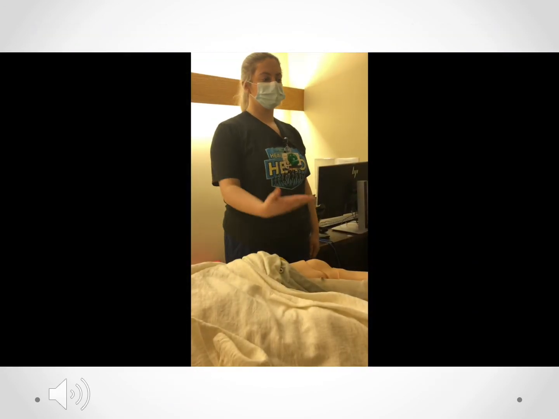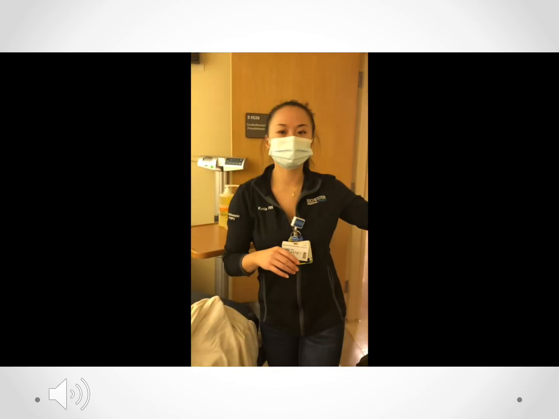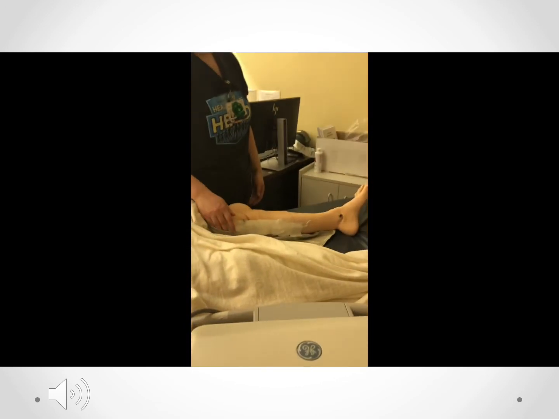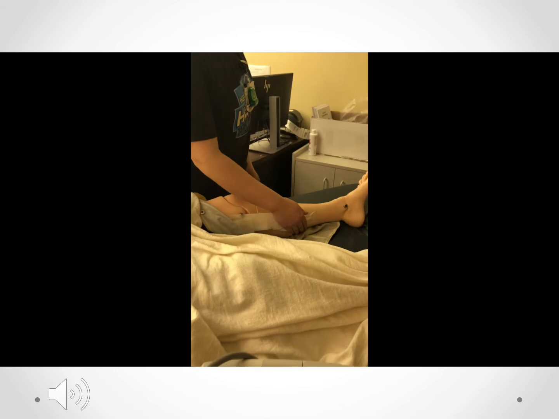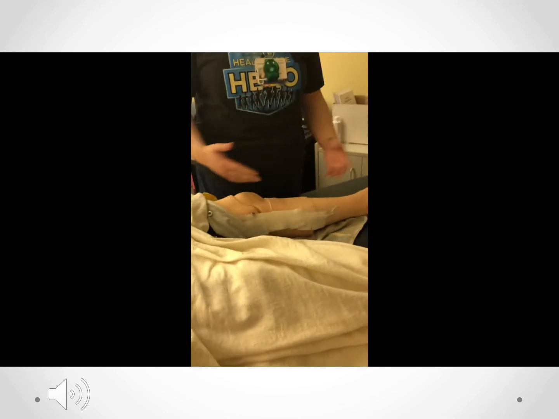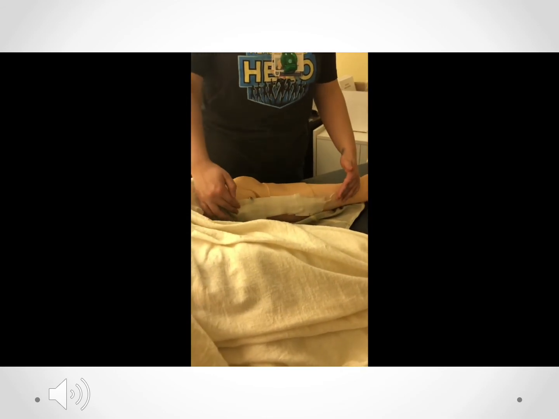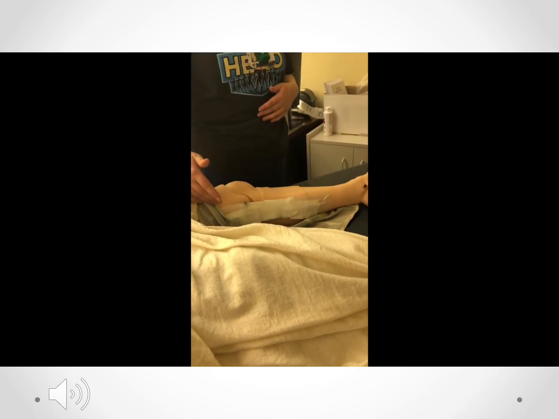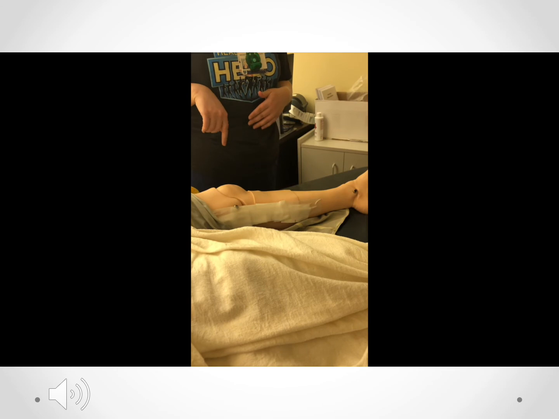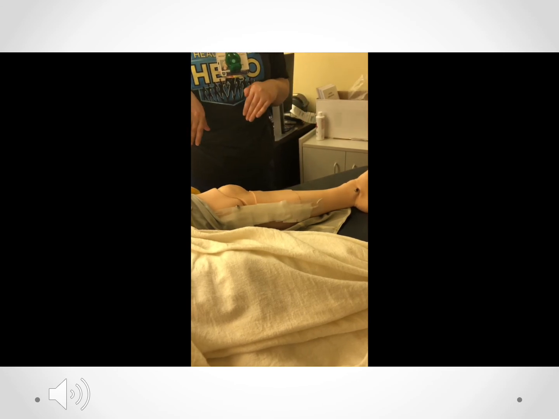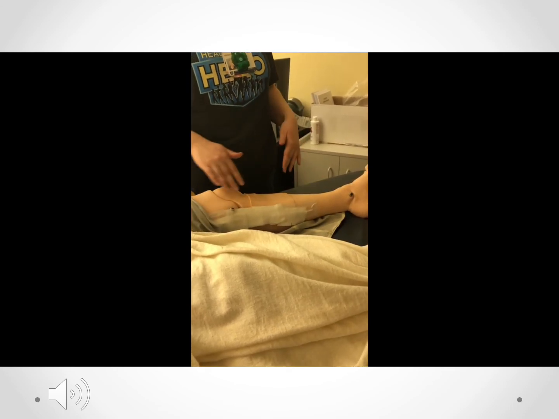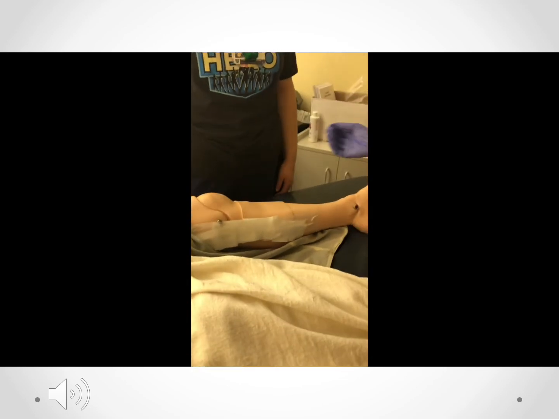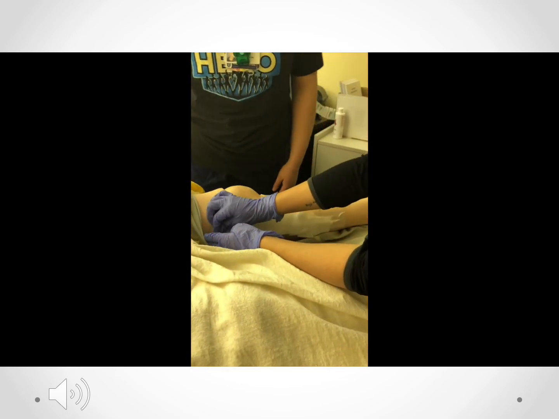I'm Liz, this is Katie, and we're going to demonstrate the care of what we call an OVH site. So with this, where they take the vein for the heart surgery, in surgery they'll place a dry gauze with tape over it. There are steri strips underneath the gauze as well, and this dressing can be removed one day after surgery, as Katie will demonstrate.